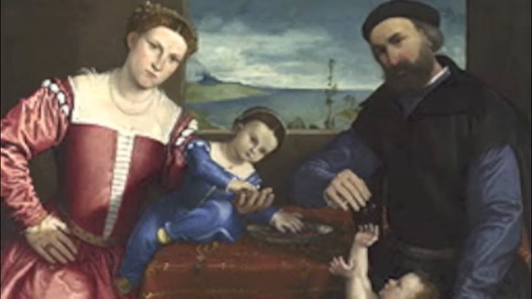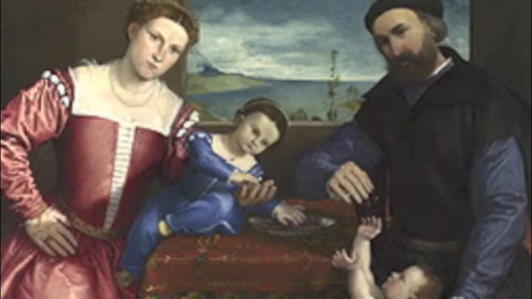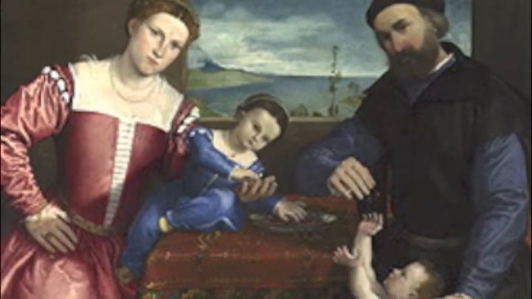During the Renaissance era, wealthy families would commission artists to construct pieces of artwork for them. These artworks were sometimes portraits and were seen as a symbol of prestige.